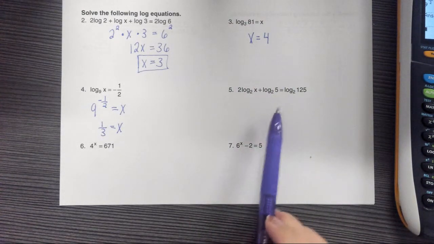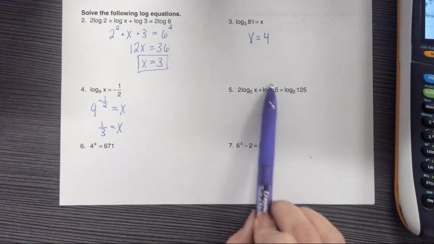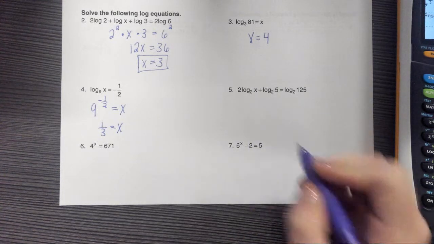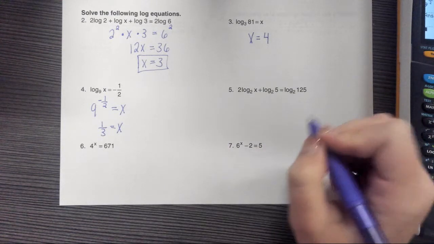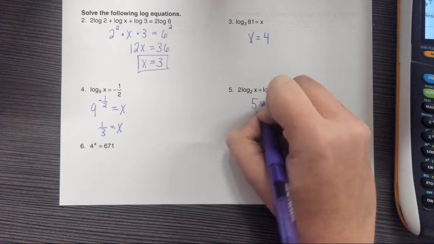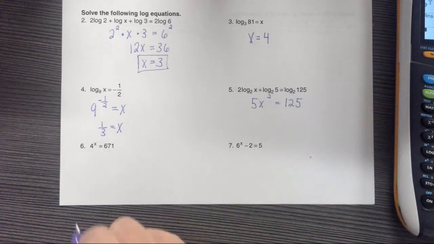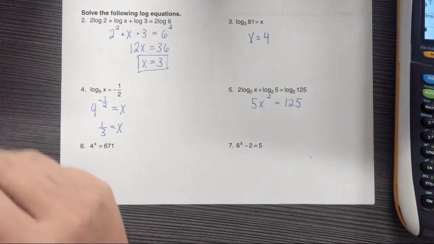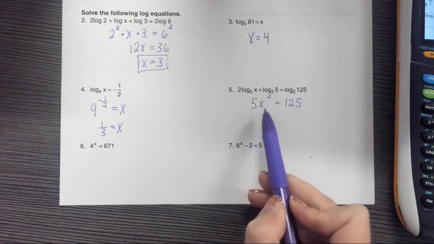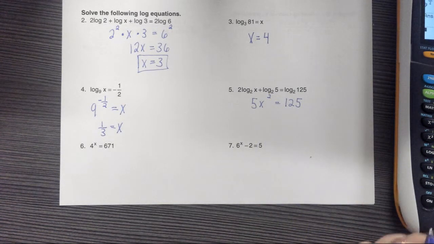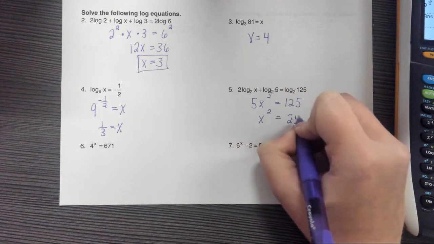Okay, number 5. We again have the same log on both sides. So I'm going to condense this left side and set it equal to the right side. Remember, your coefficient goes into your exponent when you condense. So this is going to become 5x squared is equal to 125. If you switch these two, it would be the same thing, but normally we see the number first, then the variable, so that's why I wrote it that way. Then I divide both sides by 5, so I get x squared is equal to 25.